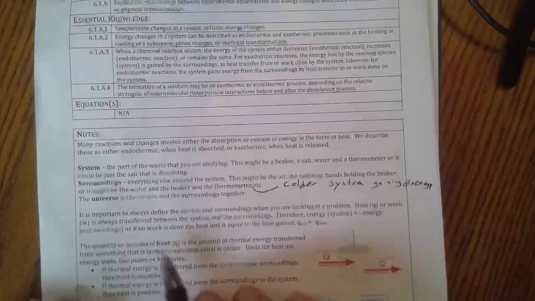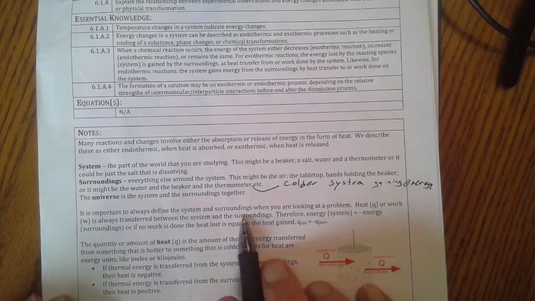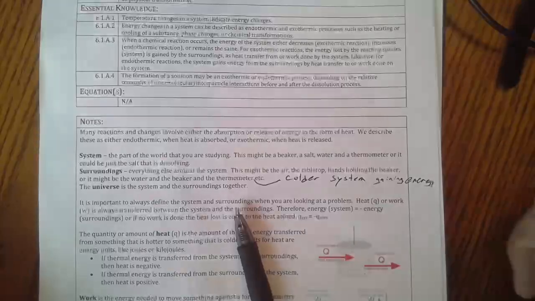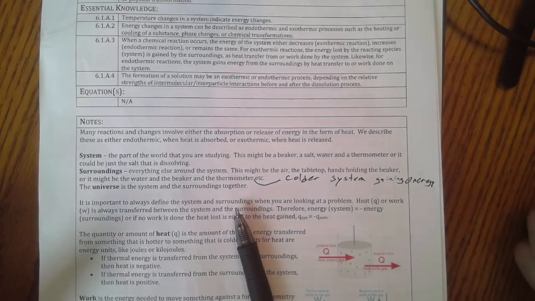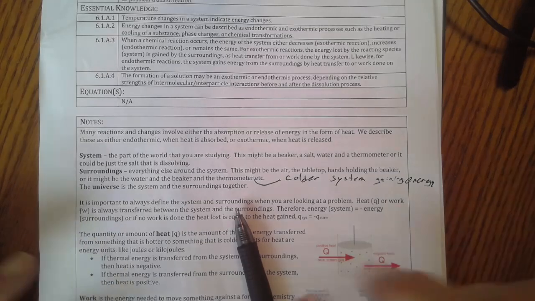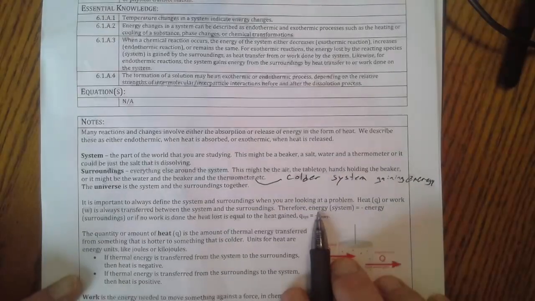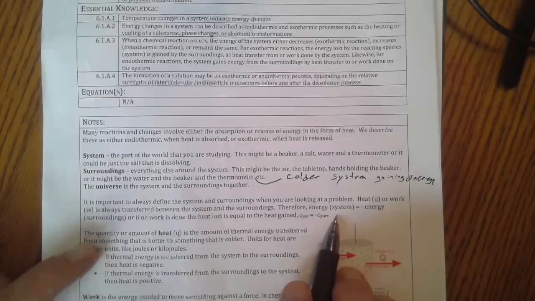We've talked about this before. We said it's important to define the system versus the surroundings. I always give the example of a piece of ice within my hand. I say, is that endothermic or exothermic? And then you would question whether or not we're looking at the piece of ice or my hand, because you can't have an endothermic without an exothermic occurring. It all depends on what you define the system as. So energy of the system equals negative energy of the surroundings. One is gaining, one is losing.